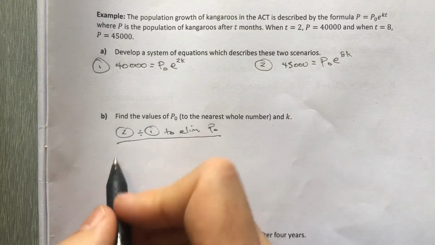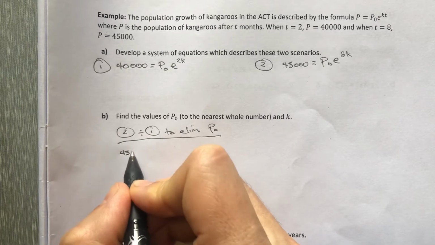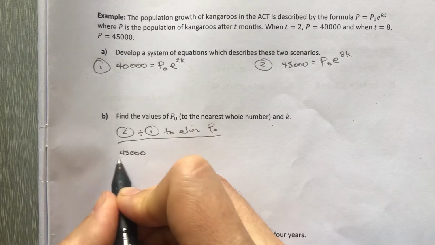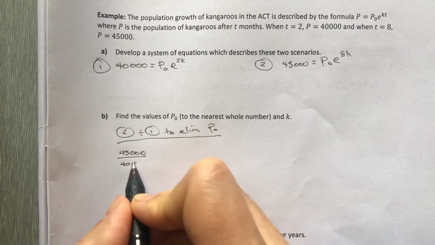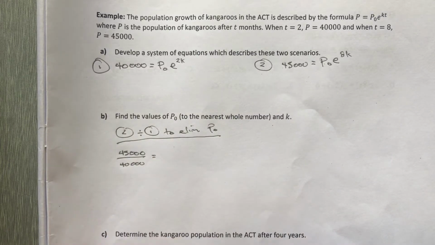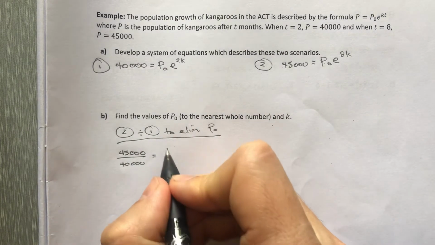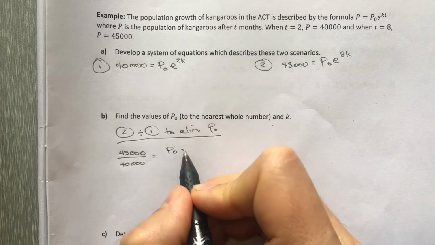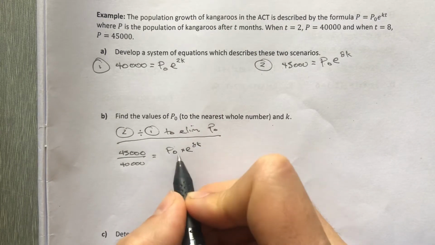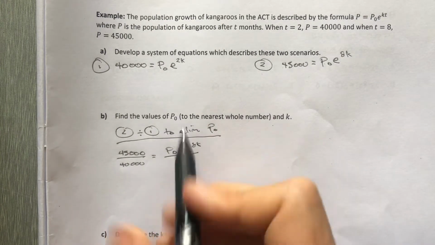Alright, so 2 divided by 1. So that would be 45,000 divided by 40,000. Then on the other side we have that. So that was 2 divided by 1, which is there.